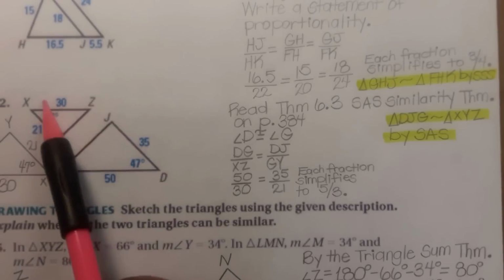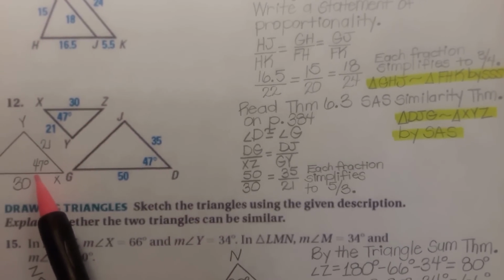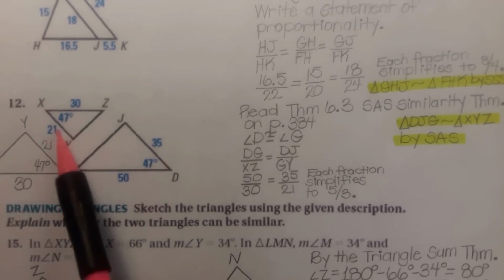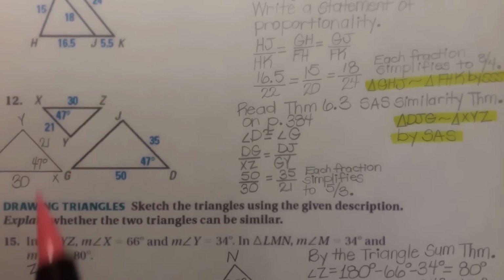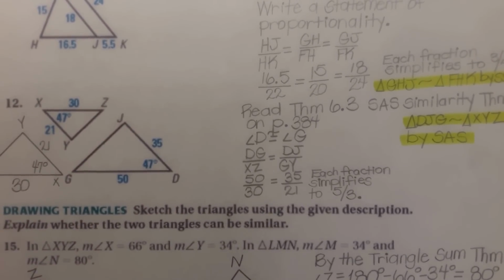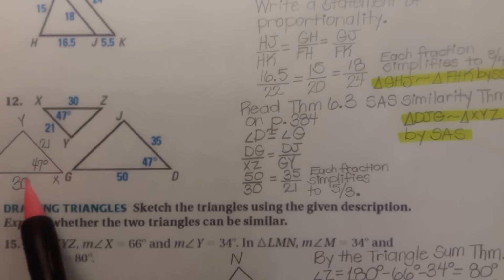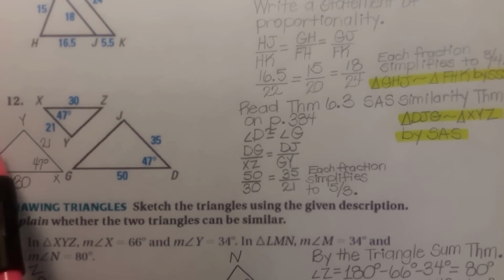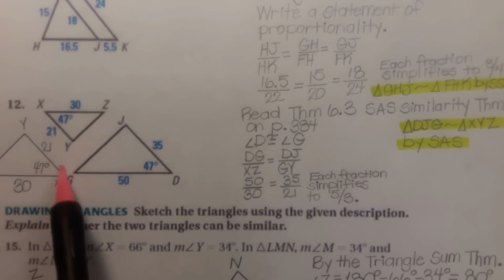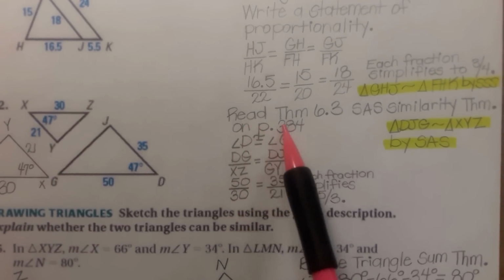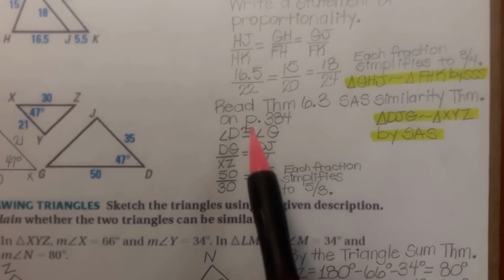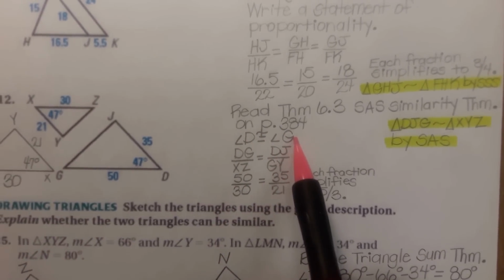Number 12. On 12, I did take the smaller triangle and I drew it again so that it can line up with the larger triangle. So looking at my picture, I noticed that I have a side, an angle, and a side. And it must be consecutive, one behind the other. A side, then angle, then side. It can't be side, then jump over to angle, then jump over to side again. So you cannot do that. It has to be one behind the other. So you need to read Theorem 6.3, SAS Similarity Theorem. You need to read that, and that's on page 384.